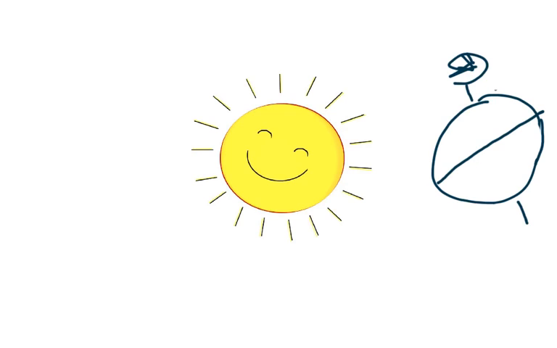Now this can have a major effect on our planet, because the sun's rays are coming to our planet, and that's how we get energy at the surface of the Earth. So if we see this now, we have sunlight that comes to the Earth at different angles.